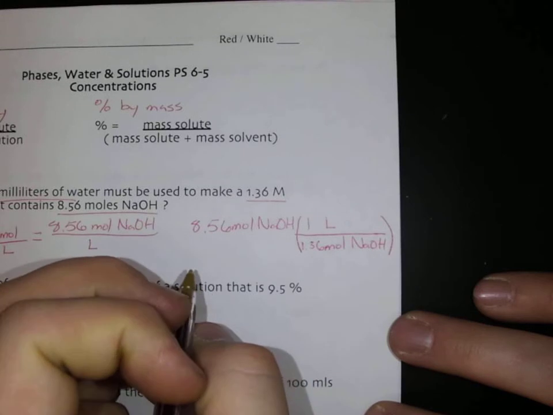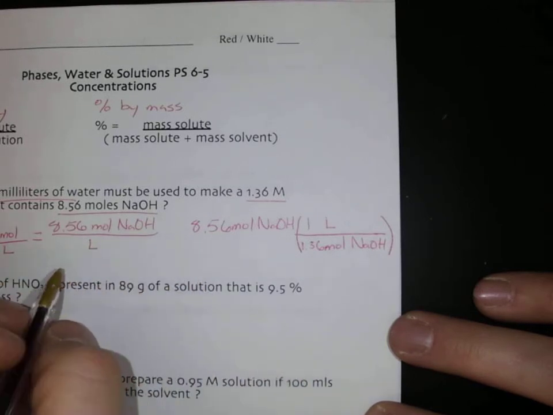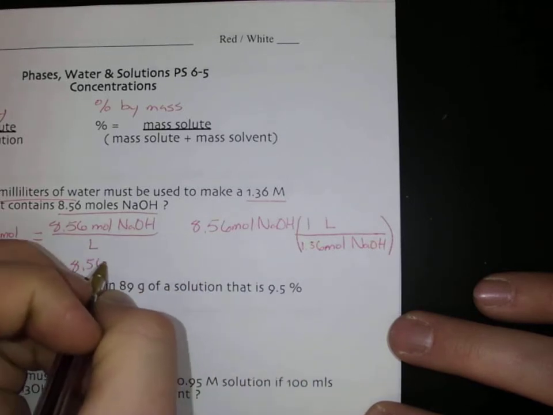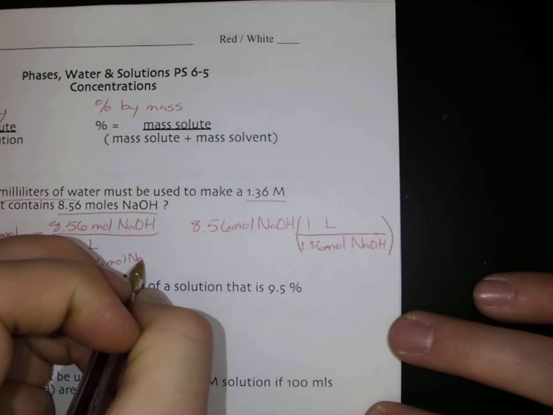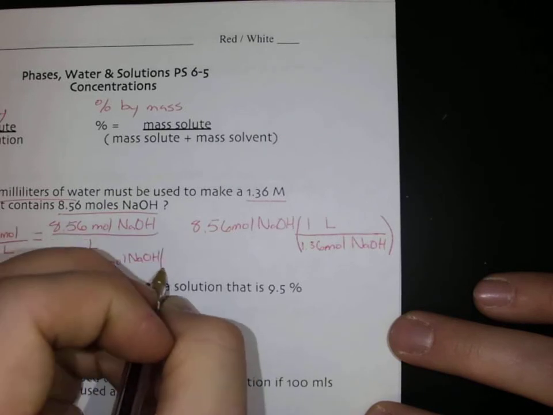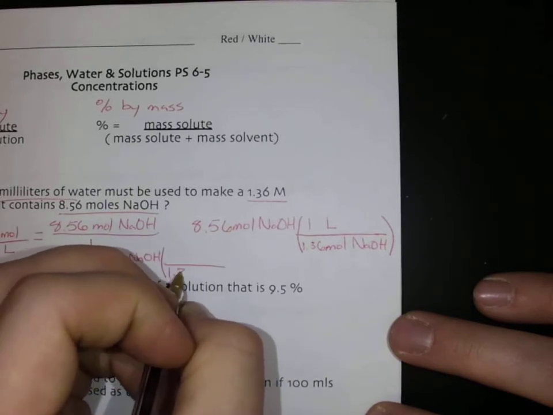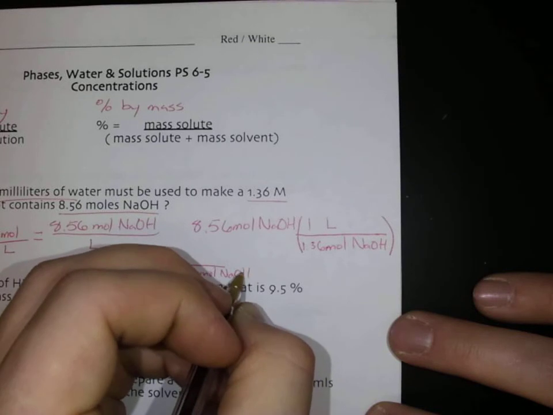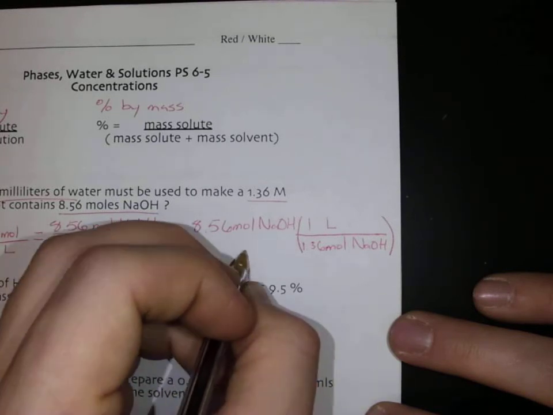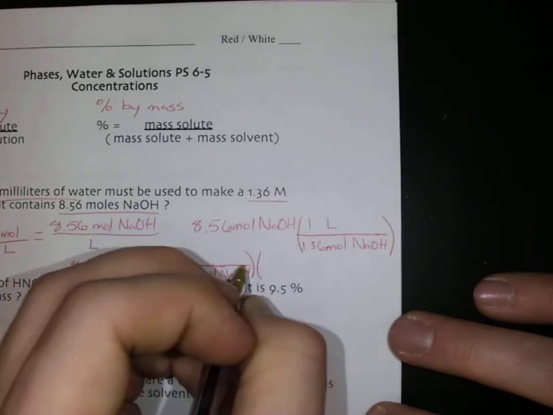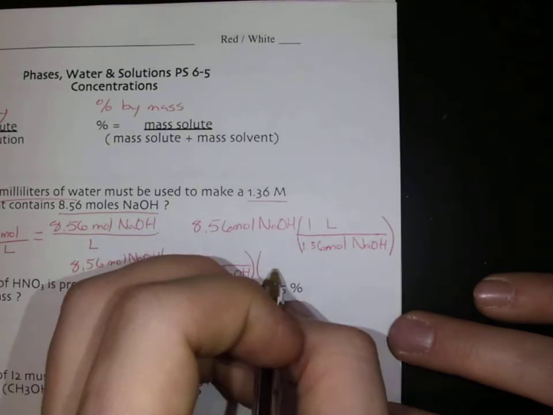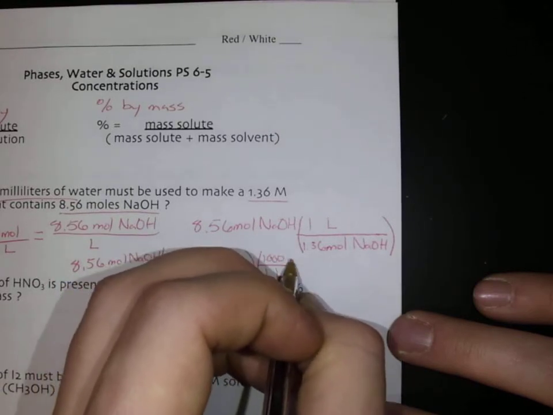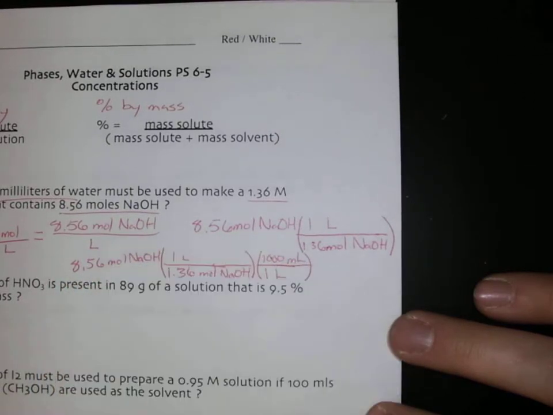So then I could actually put on a second conversion factor. So I'm actually going to rewrite this so I can show that we put them all together. Moles of NaOH, I'm going to put on 1.36 moles of NaOH per 1 liter. And then I'm going to put a second conversion factor on here where I'm going to say, well, 1 liter is 1,000 milliliters. Okay?